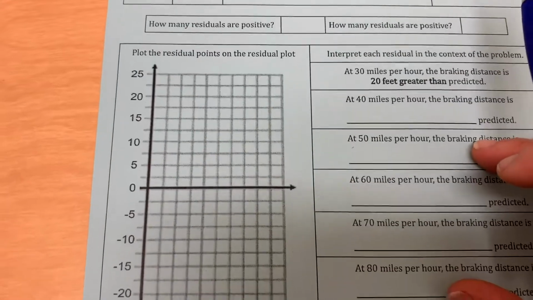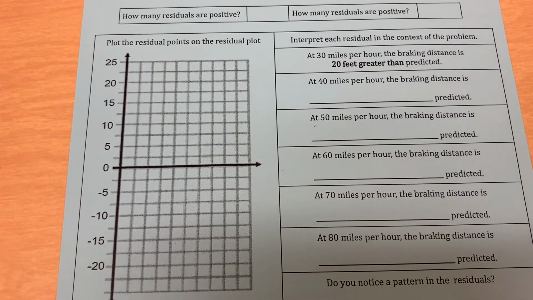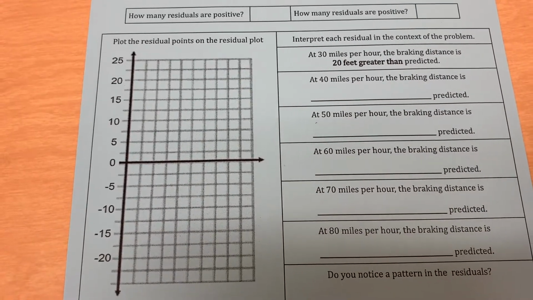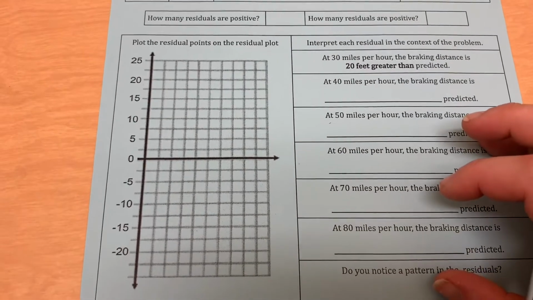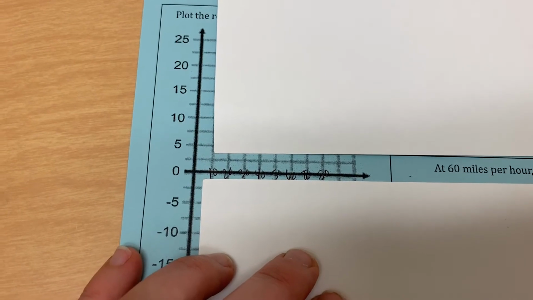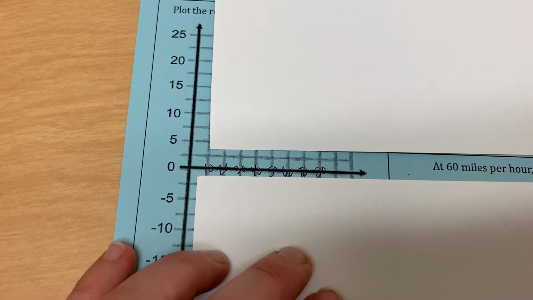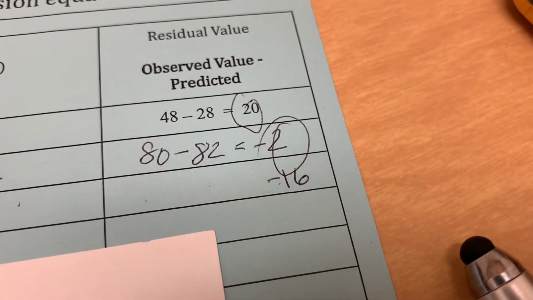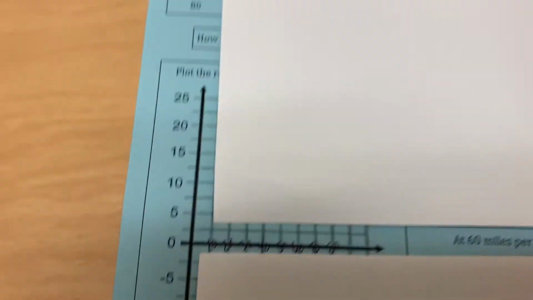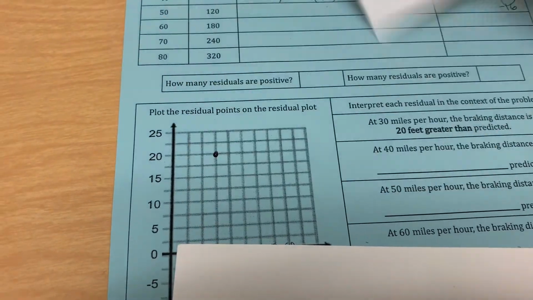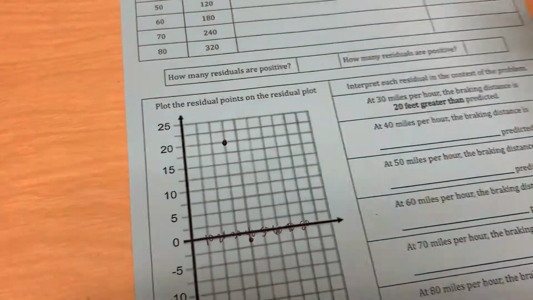Then we get to our residual plot. You plot the residual points on the residual plot. First things first, I have to number my number line. It's going to be exactly the same as the first one I did for the x, because the x's don't change. The x's stay the same. It is the y value, or the residual value, that now is what we're graphing. So when x equals 30, y equals 20.